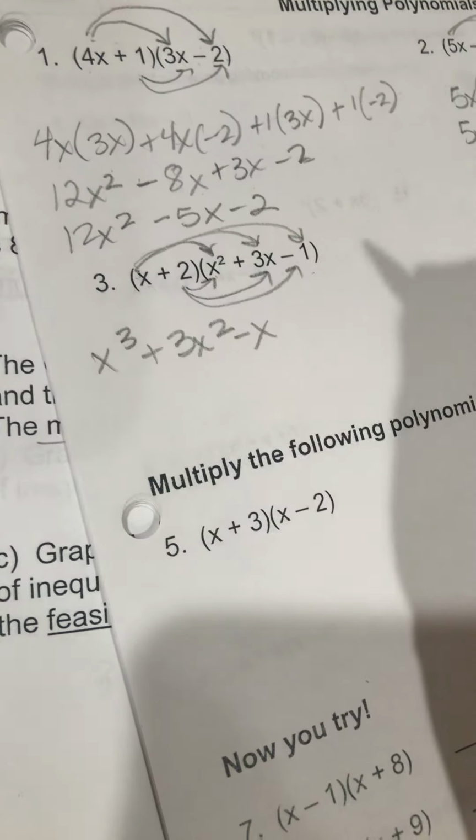Now let's do the 2. 2 times x squared is plus 2x squared. 2 times 3x is plus 6x, and 2 times negative 1 is minus 2. So that's what you get.